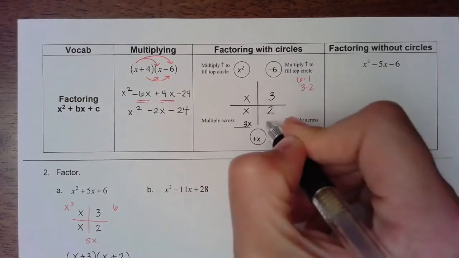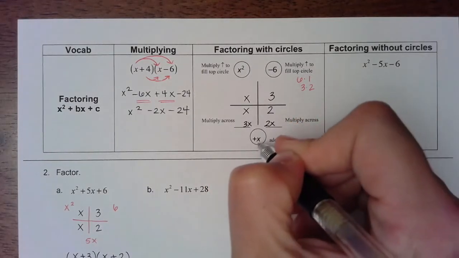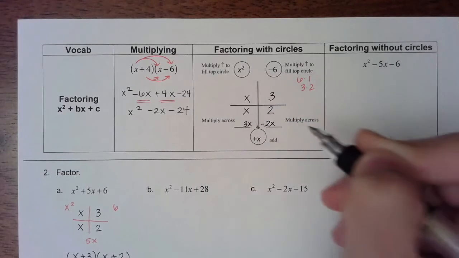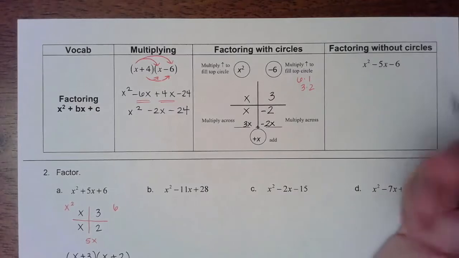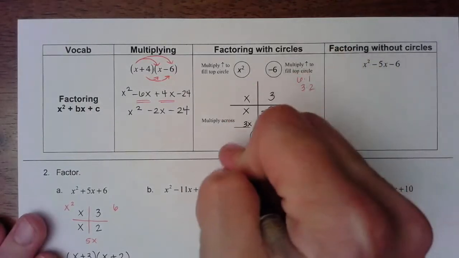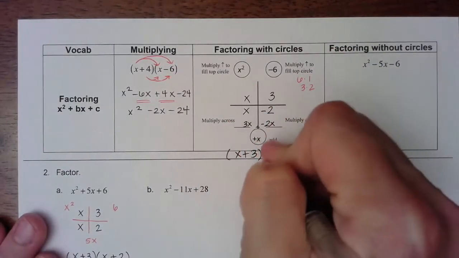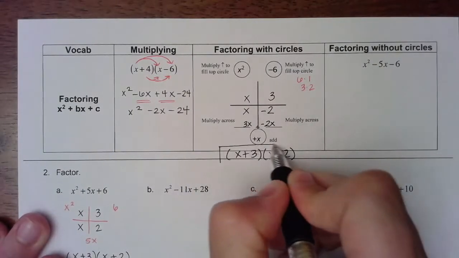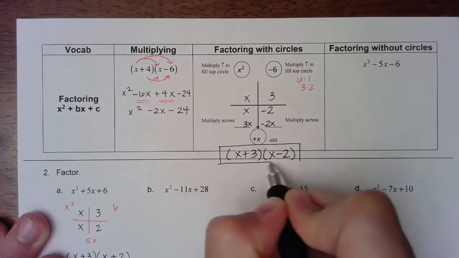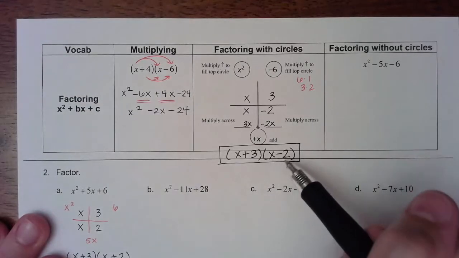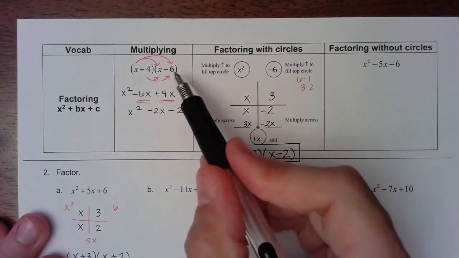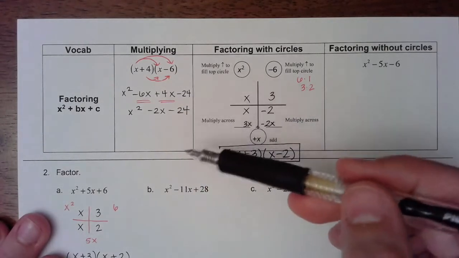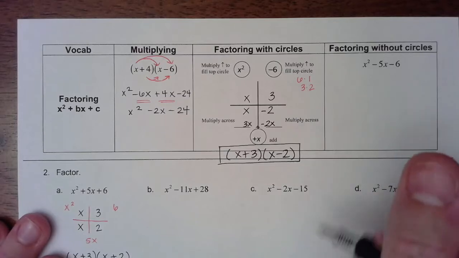This will give you 3x, this will give you 2x. I want to get positive 1 when I add them up, and so that means that I want the 2x to be negative, which means that the 2 has to be negative right here. So the answer for this question would be x plus 3 times x minus 2. That's how you would t-chart it to get back to your answer. Your answers for these are going to look like the questions looked like before you foiled. So it's kind of like we're going backwards from foiling, because factoring is the opposite of multiplying.